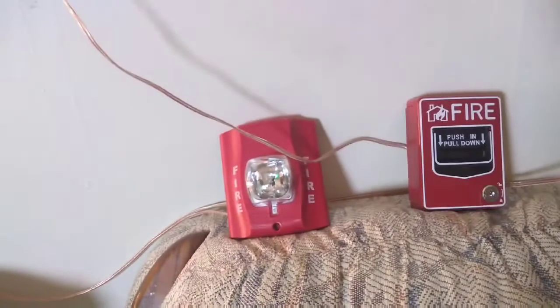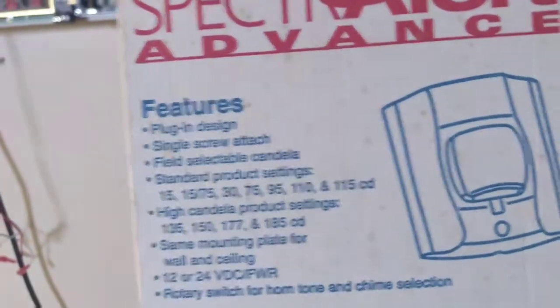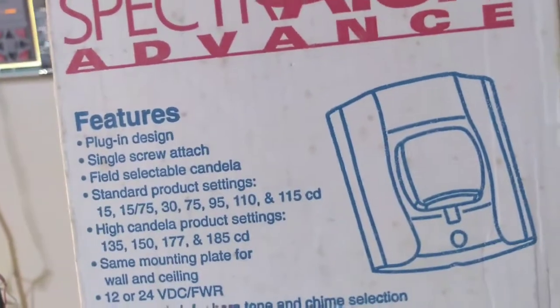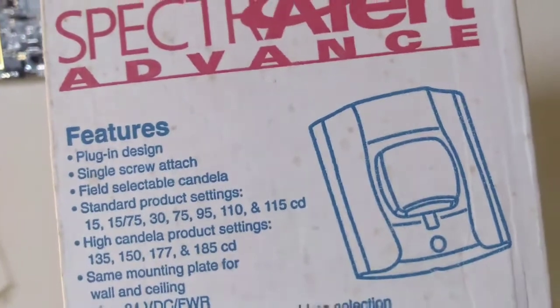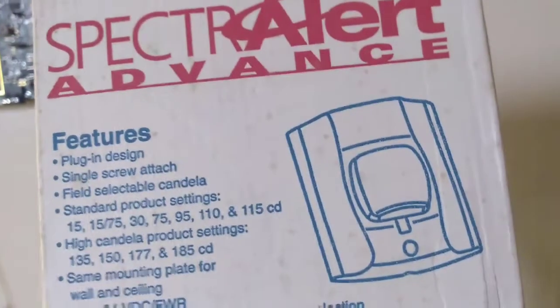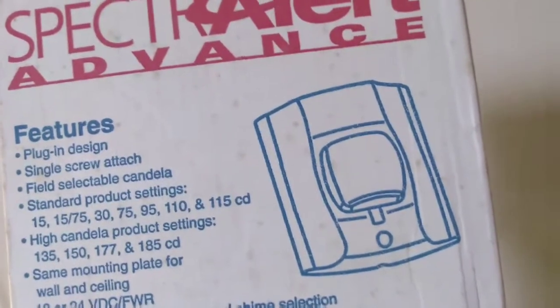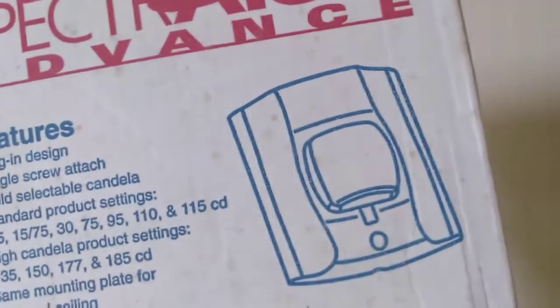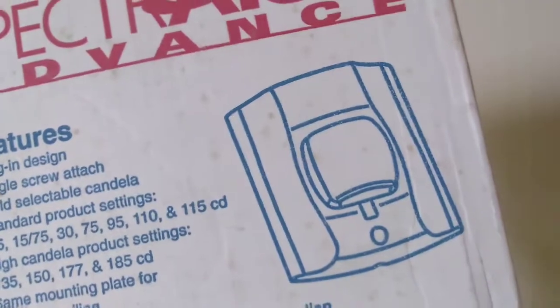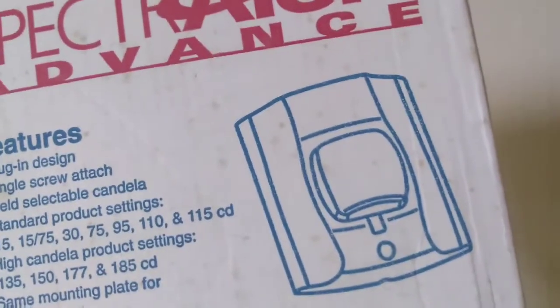What I like about these horn strobes is it's got plug-in design, single screw attach, field selectable candela, standard product settings: 15, 15, 75, 30, 75, 100, 95, 110, and 115.